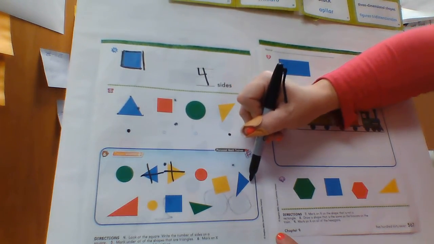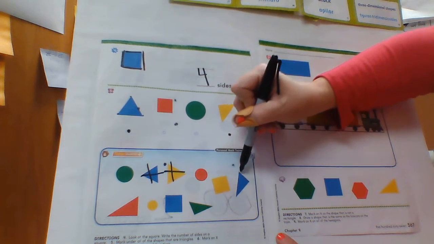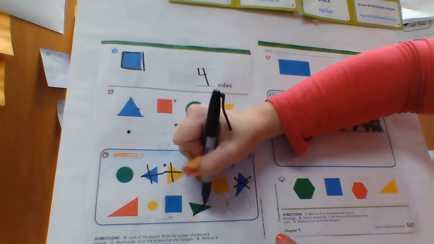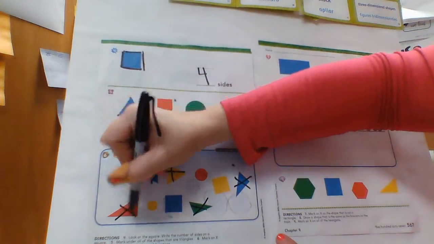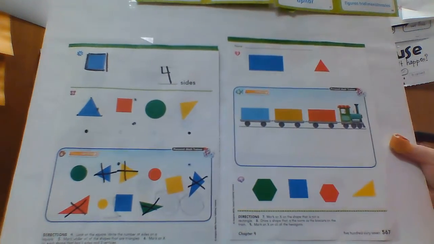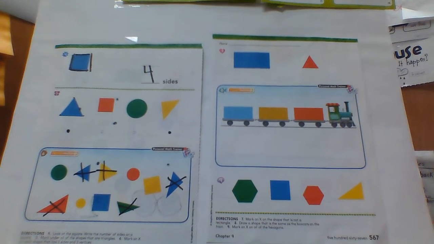1, 2, 3. 3 vertices or points. 1, 2, 3 sides. This is a triangle. So I had to put an X over all of the triangles because those are the ones that have 3 sides and 3 vertices. All right, now take a look at number 7.